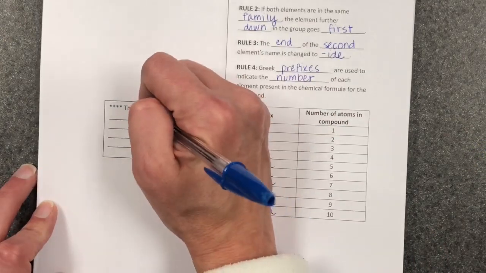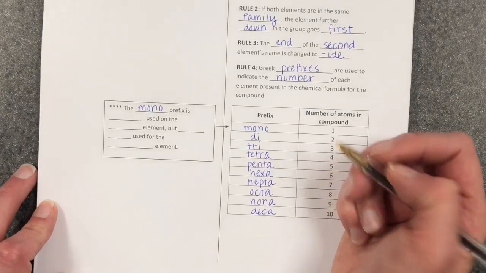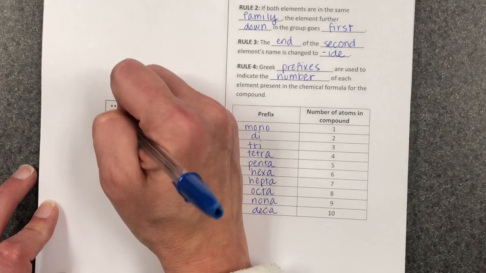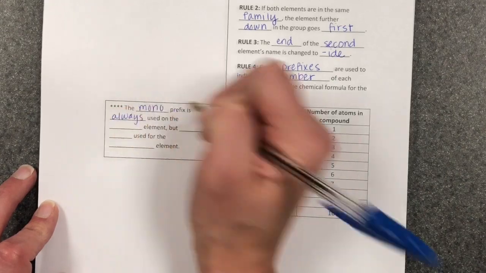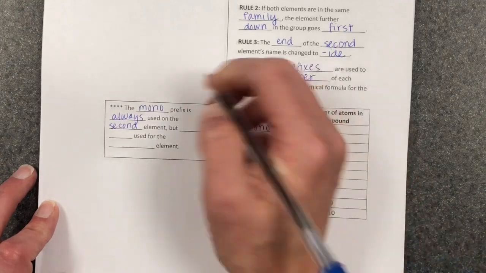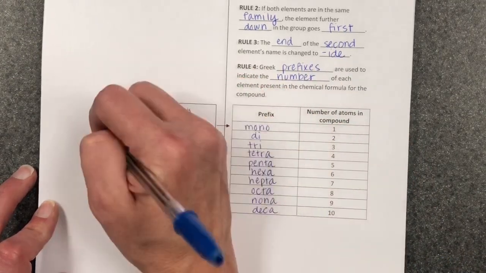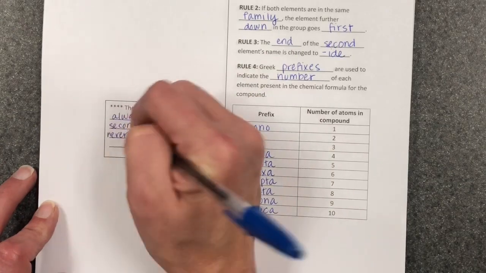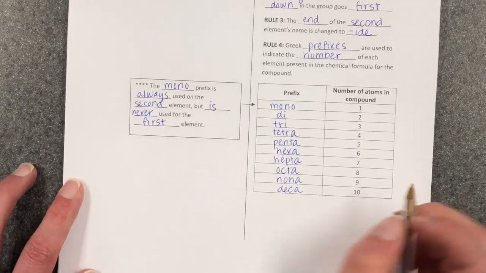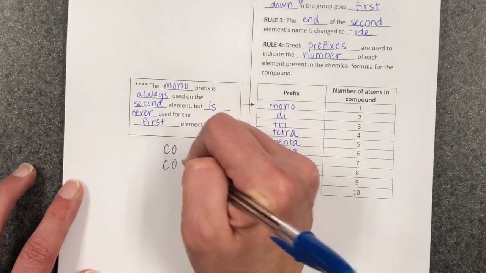Okay, so a quick note about mono. The mono prefix is always used on the second element, but is never used for the first element. For example, like I was saying, you've heard of carbon monoxide, you've heard of carbon dioxide.